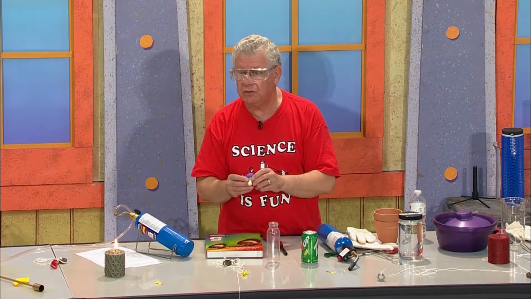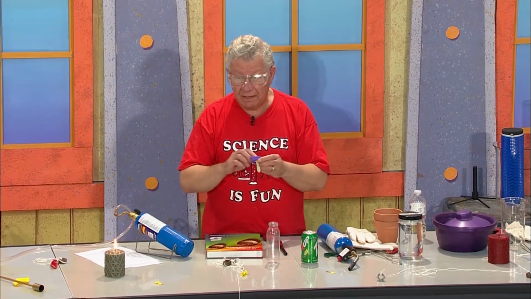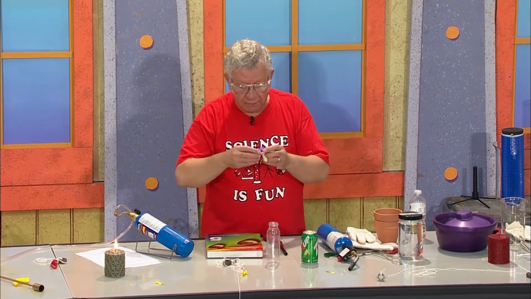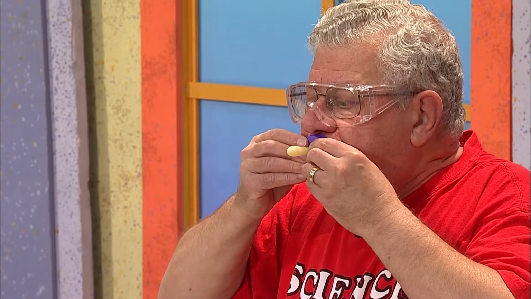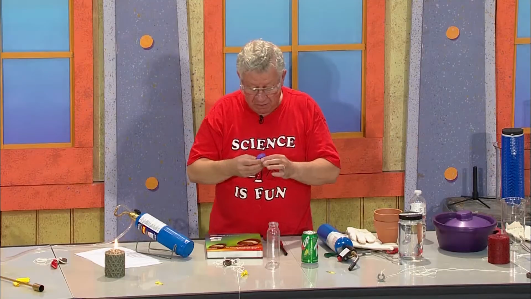I would like to show you how strong this piece of rubber is by blowing air into it to see if I can inflate it. Here we go. I can't do it. It's a very, very strong piece of rubber.